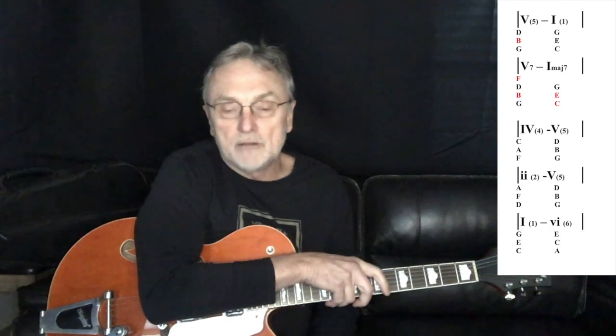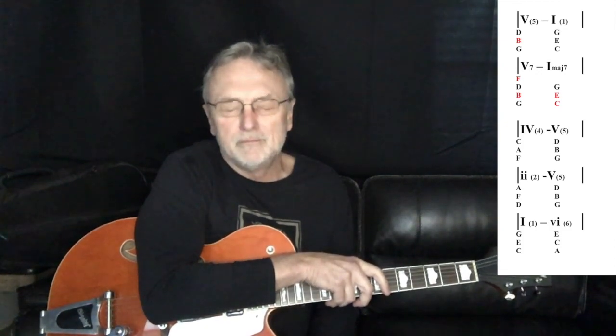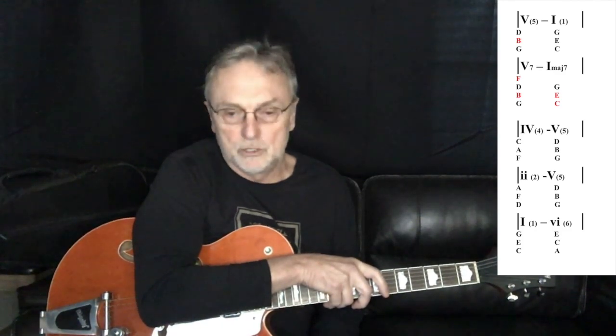Hear that sound? So those chords are very closely related. So the bottom three examples in the graphic, if you're watching YouTube, are the 4-5 chord changes, the 2-5 chord changes, and the 1-6 chord changes. Those all don't have a strong pull to resolution. I mean, a little bit, because you're moving notes, but the big one is the 5-7 to 1 major 7, or the 5 to 1 pull. The function of that is huge.